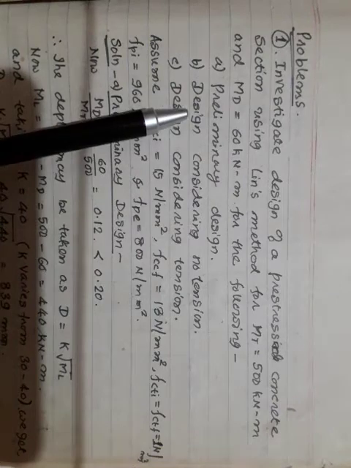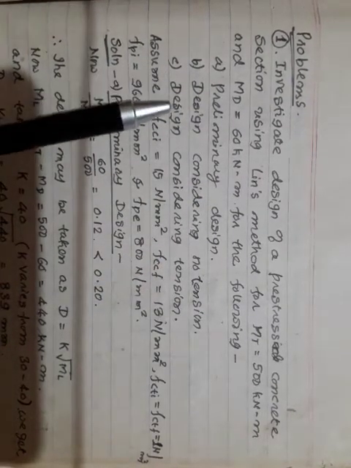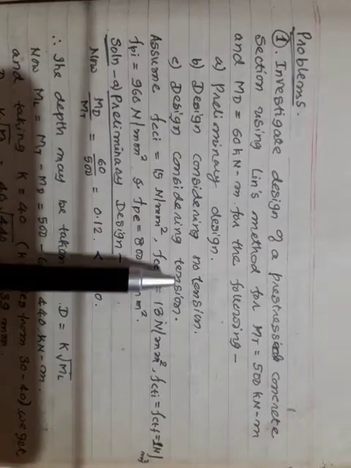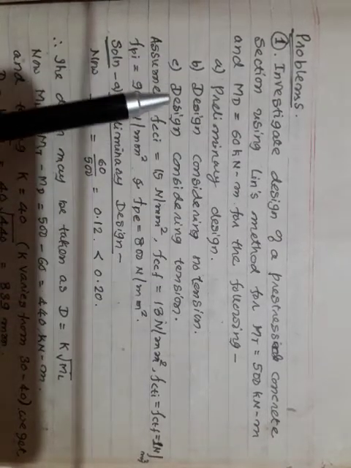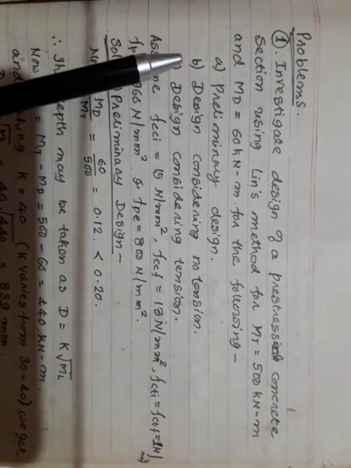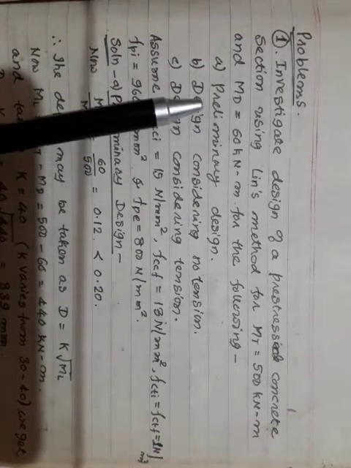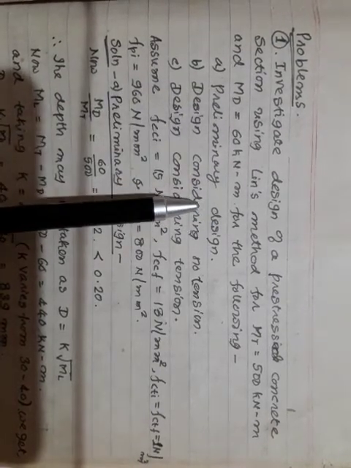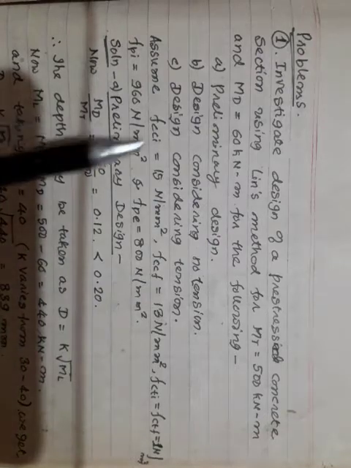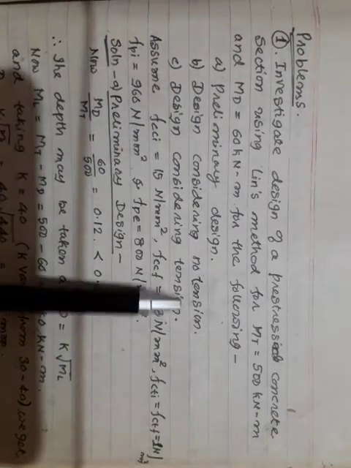But part C asks for design by considering tension. This is not in your syllabus, so don't bother about this C part. We will consider the preliminary design as well as the design considering no tension in concrete.